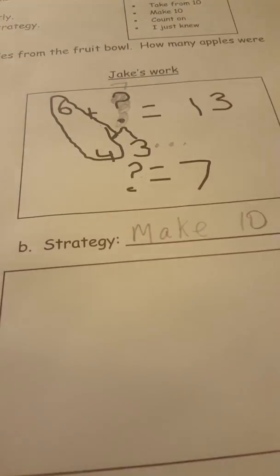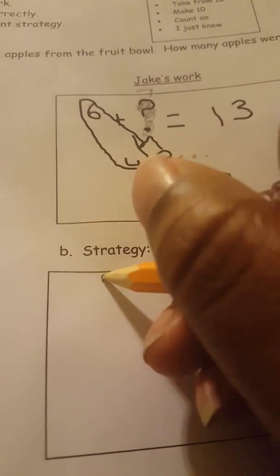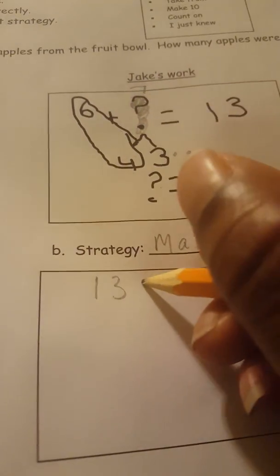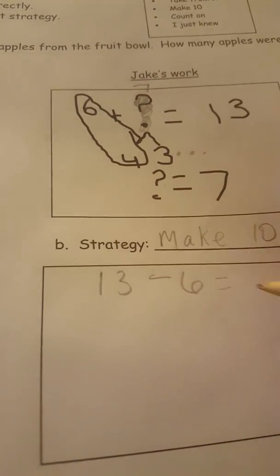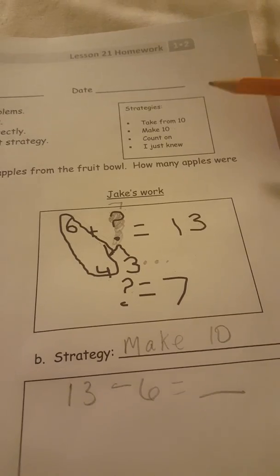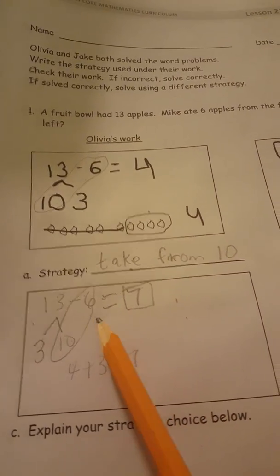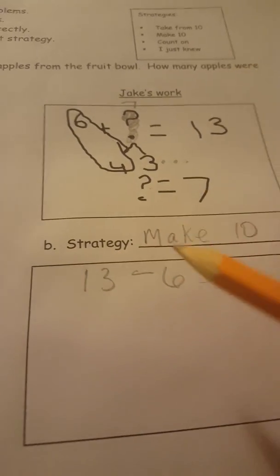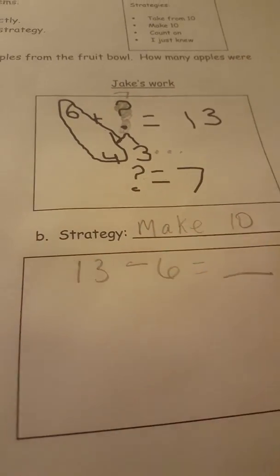So the strategy I'm going to use is turning this into a subtraction sentence. So 13 minus 6 equals something. We know that something is 7, but equals something. And then, since they did the take from 10 strategy over here, I'm just going to use the count on strategy. And I could do take from 10, but I'll do count on.